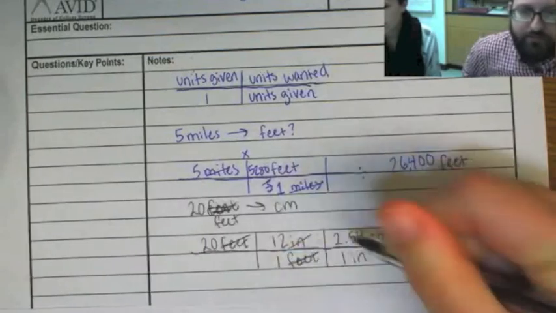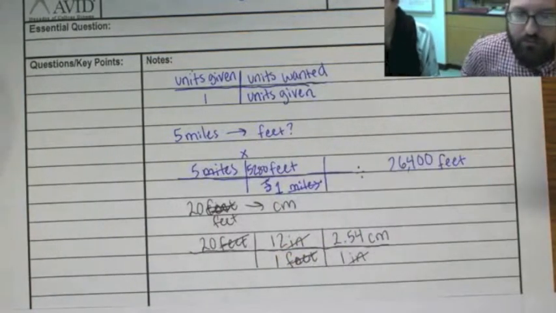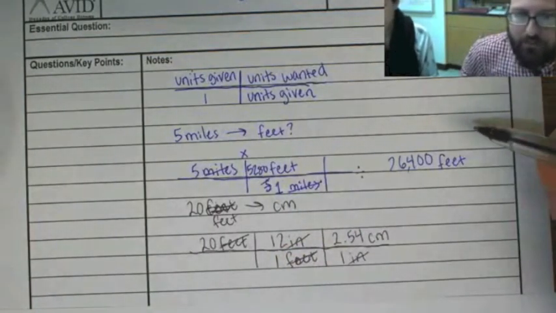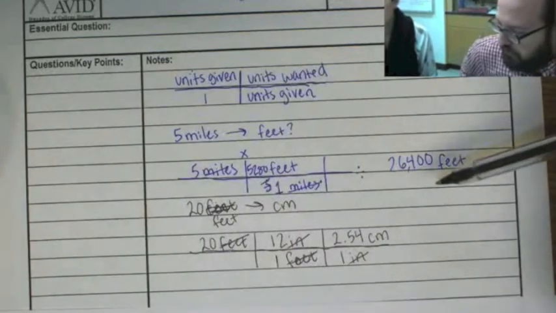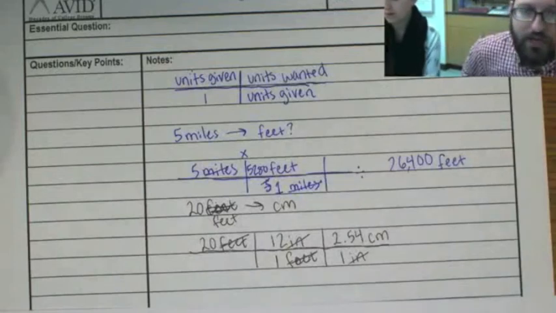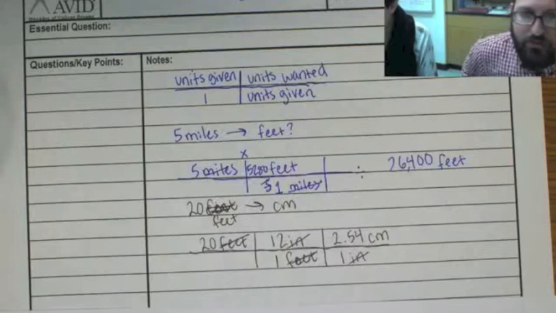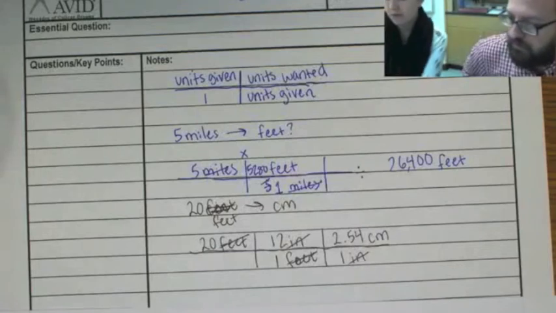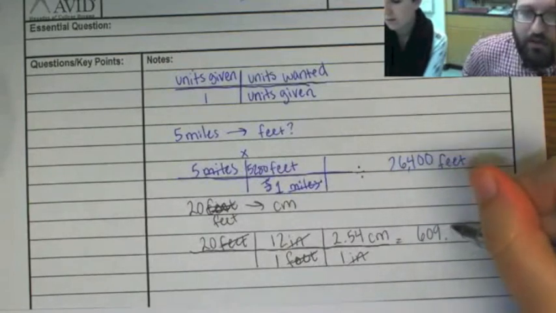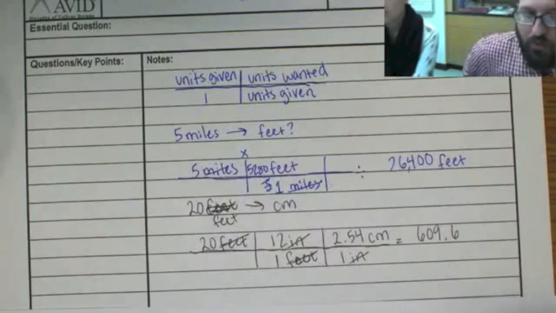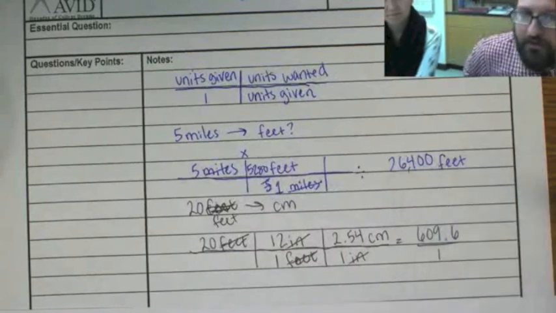Okay. So now we said we multiply everything across the top, we multiply everything across the bottom, and then we divide the top by the bottom. That's right. Okay, so we'll do 20 times 12 times 2.54. All right, so 609.6. And then we've got 1 times 1, which is 1, and 609.6 divided by 1 is 609.6.